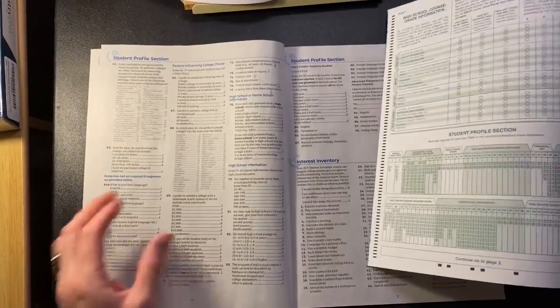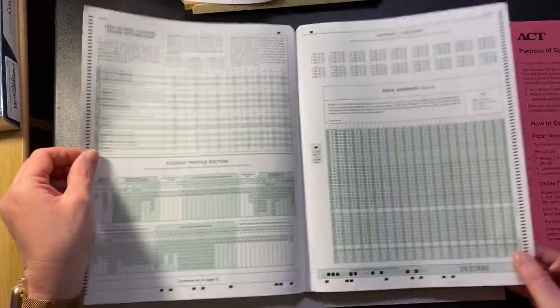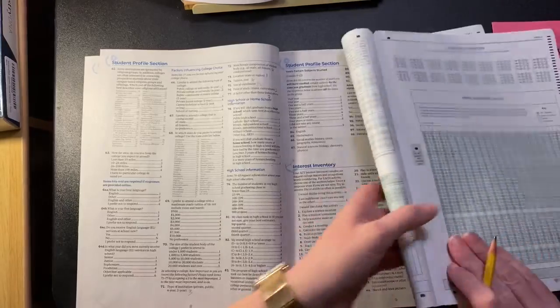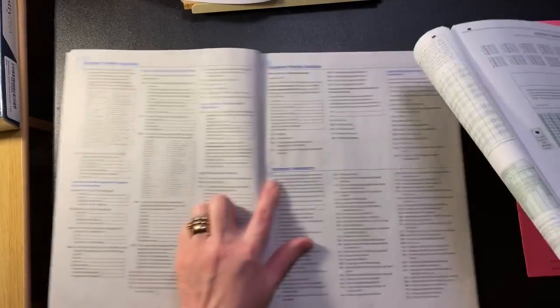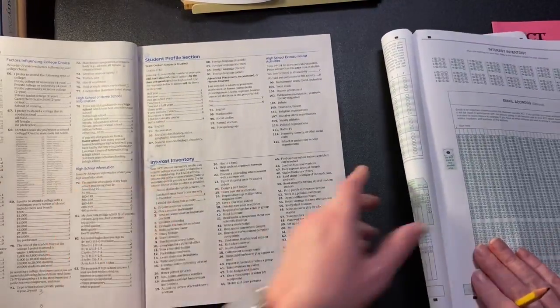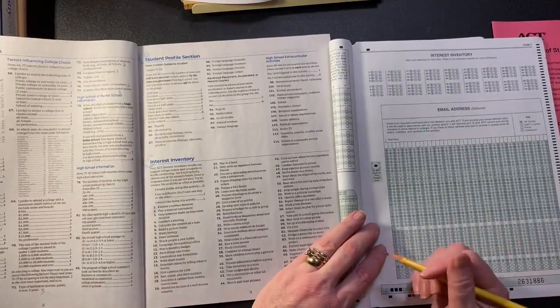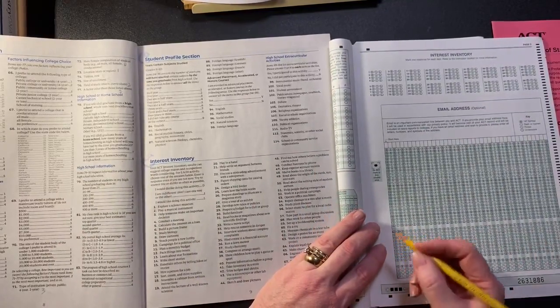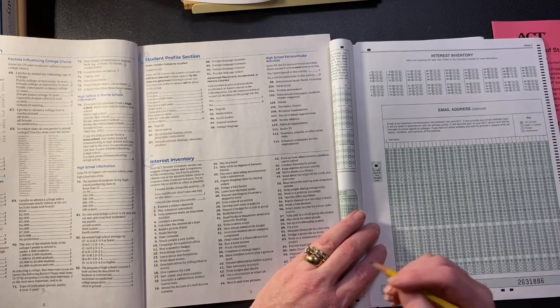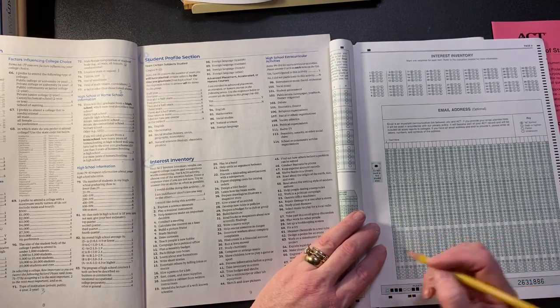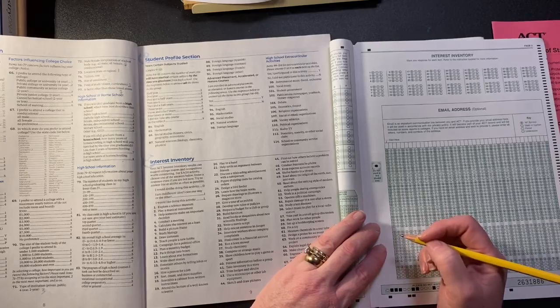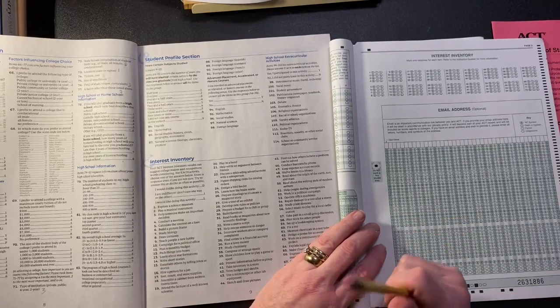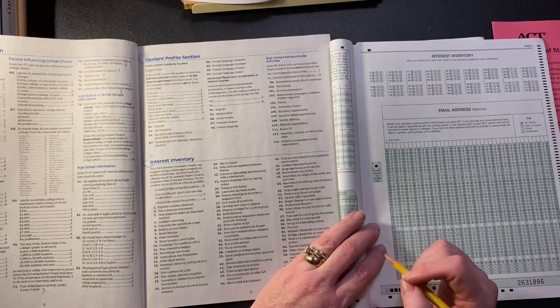Now turn your answer document to page 3, that's this page, and your test booklet to the interest inventory section. This is not a test. It's a series of questions about your occupational interests and plans. All of these questions are optional. If you choose to answer all of the questions, this section should take about 10 minutes, but will not be timed. Read the directions and begin.